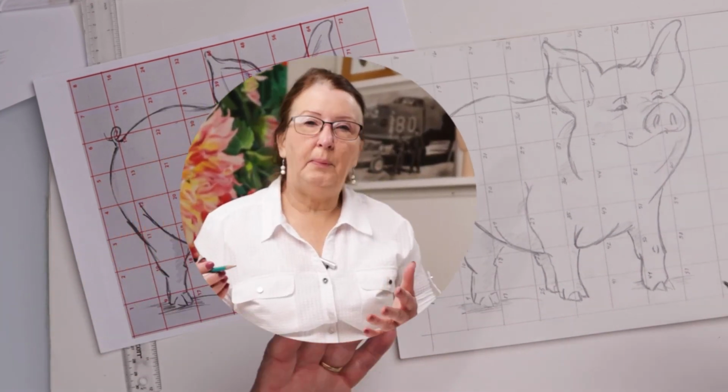So there you have it. By using a grid, you're able to draw something that you might not have gotten your proportions quite right. So if you draw a grid on your paper and a grid on your reference picture and look at one square at a time, you're able to see shapes, you're able to see negative space, angles, and you'll notice things that you might not have noticed before.